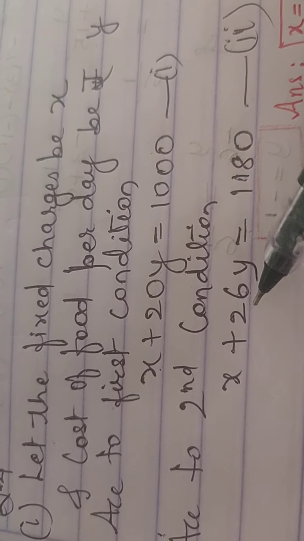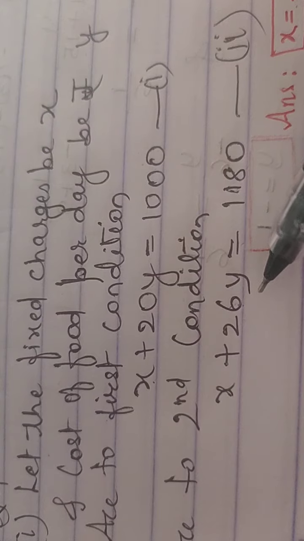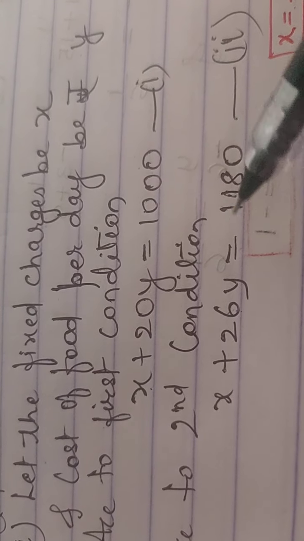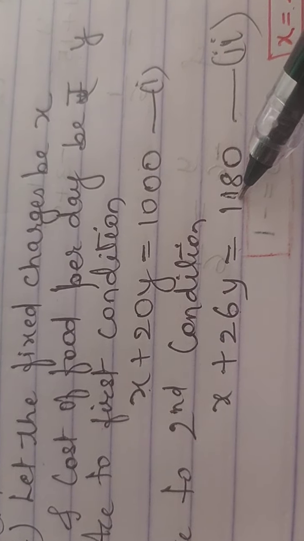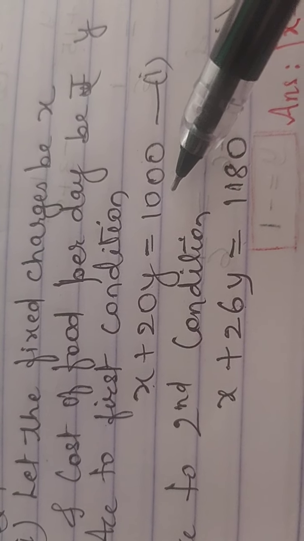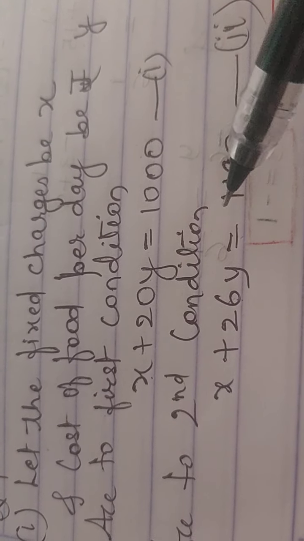And in the second condition, the charges for 26 days is x plus 26y is equal to 1180. Okay, so we can formulate these equations and solve them using the elimination method, the cross multiplication method, or the substitution method.